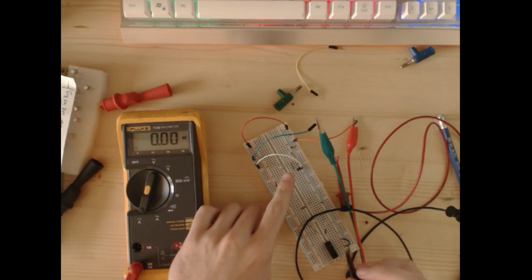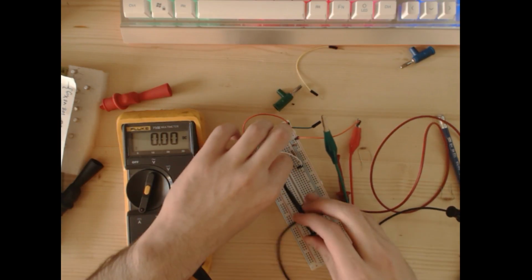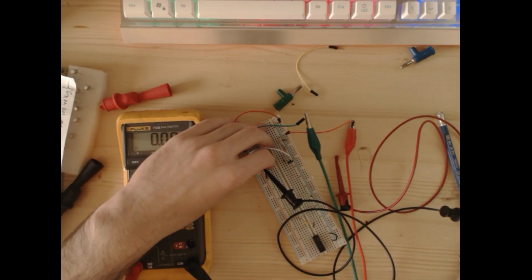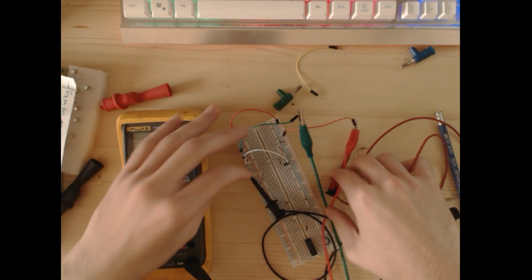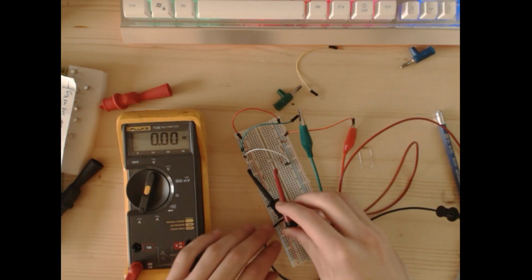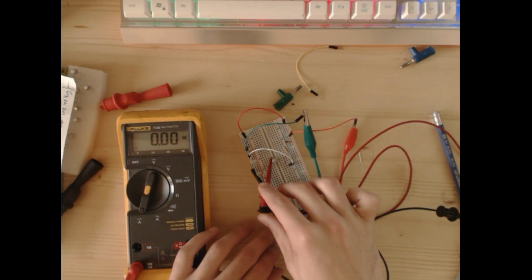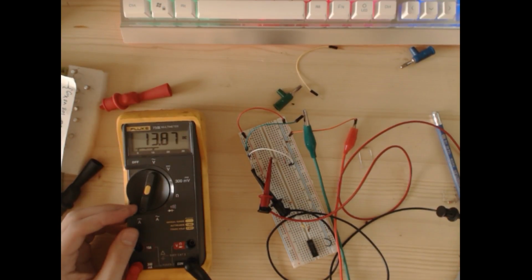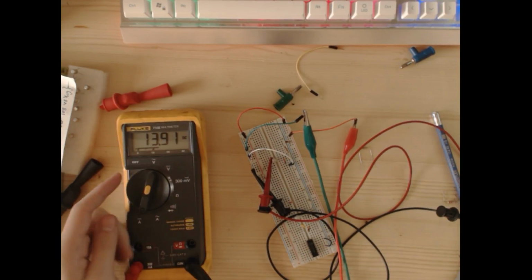Now we want to find the collector current. So just take this and place it at the collector.